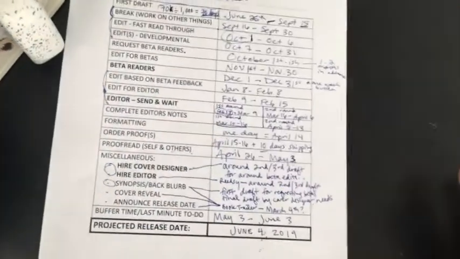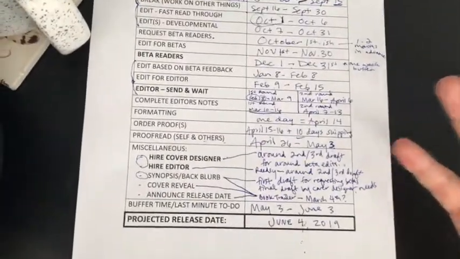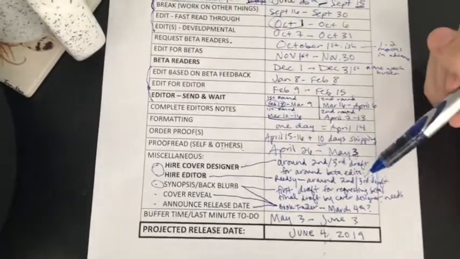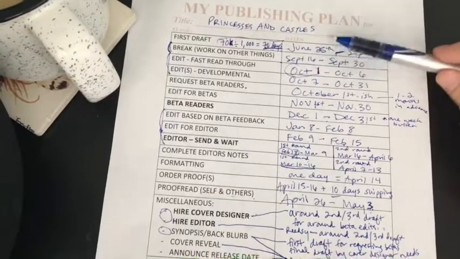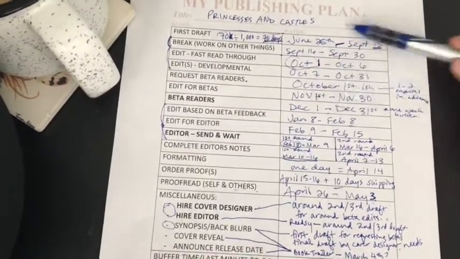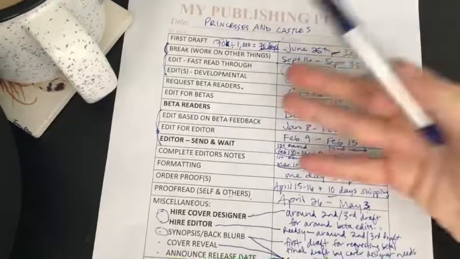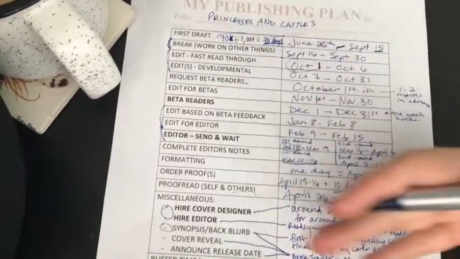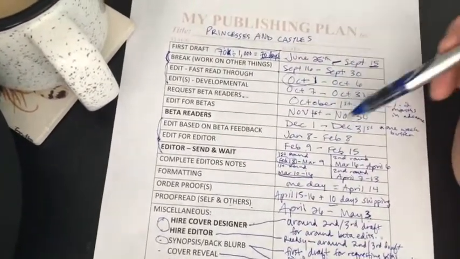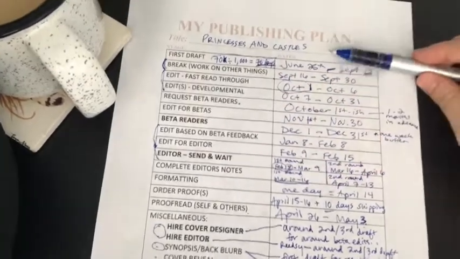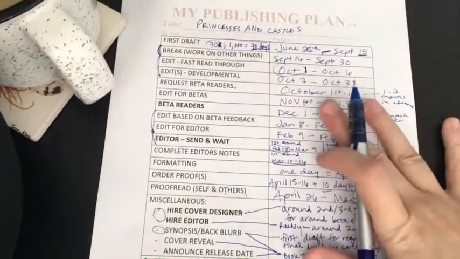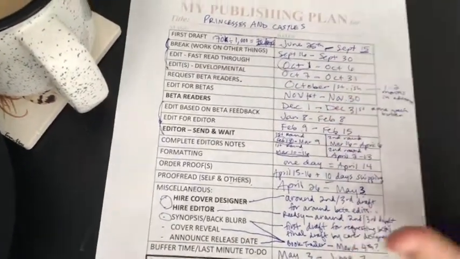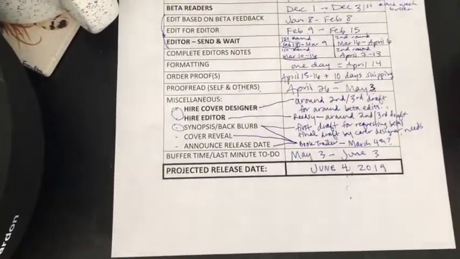This entire list here is just to give you a sense of a roadmap. So be flexible if things change, especially with the first draft and all the editing. If it's your first book, this can take a lot longer just to figure out what works for you, what's your process. So give yourself some extra time for that, give yourself some grace. Feel free to reprint this and refill it out whenever you need to. This is for you guys just to encourage you, give you something to aim for, and give you an idea of when you can tell readers to expect your book.